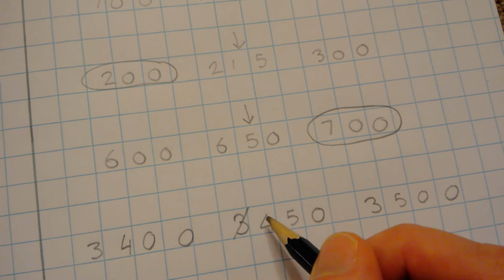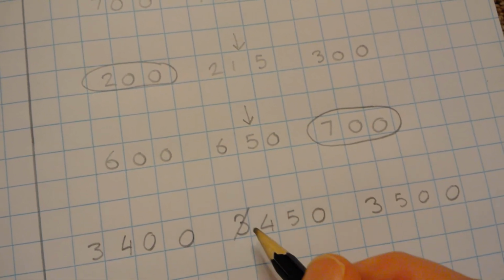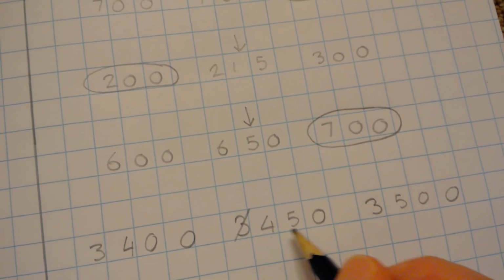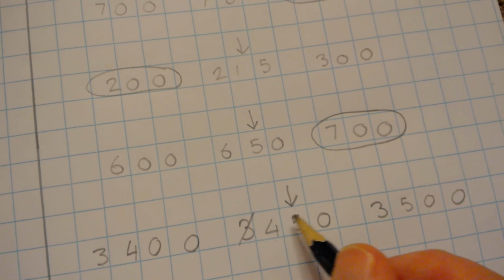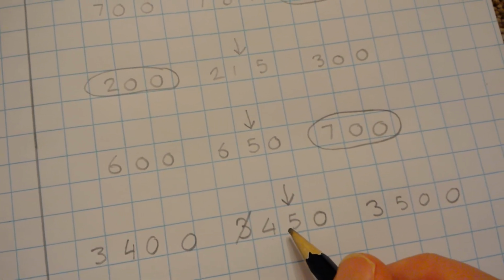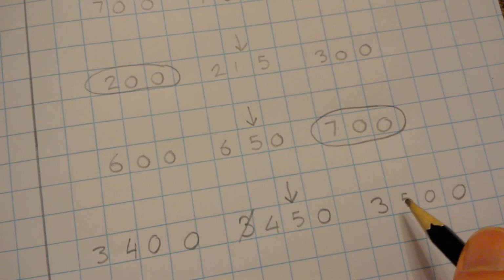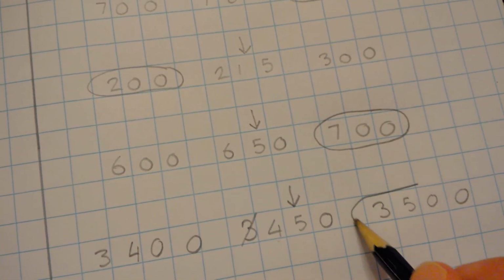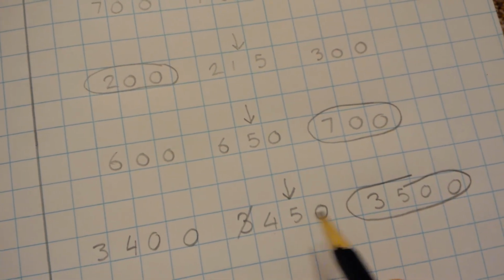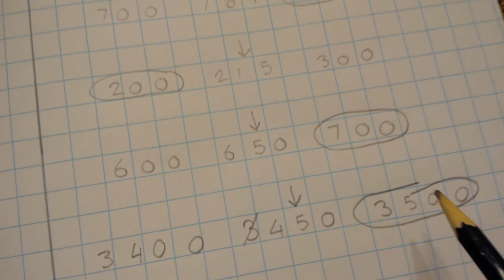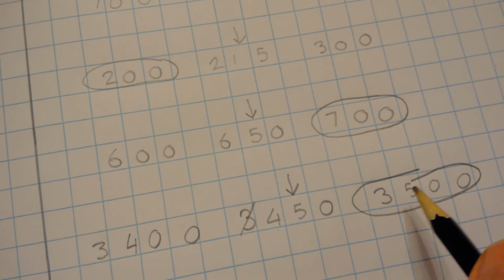Now the tens number has moved. Remember, thousands, hundreds, tens, ones. So this is our tens number. Now because it's 5 or more, well, that means we're going to let it soar. So here, 3,450 rounded to the nearest 100 is 3,500.